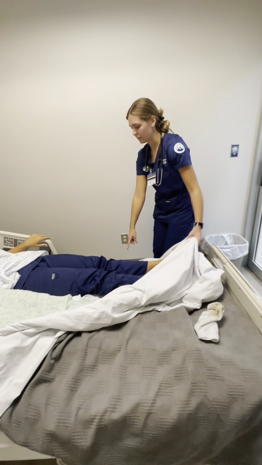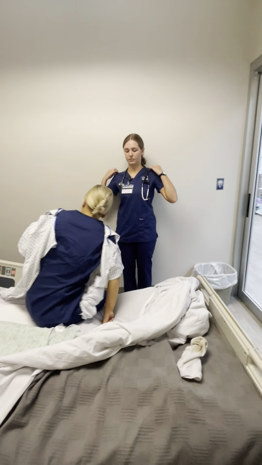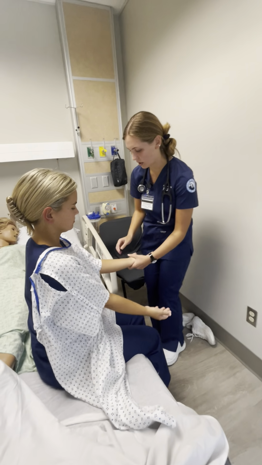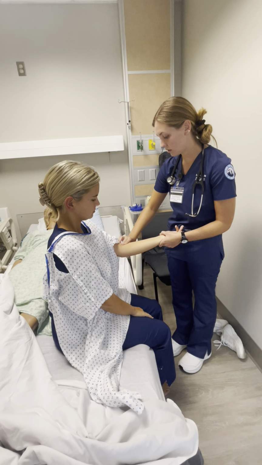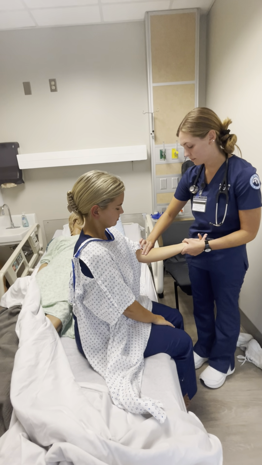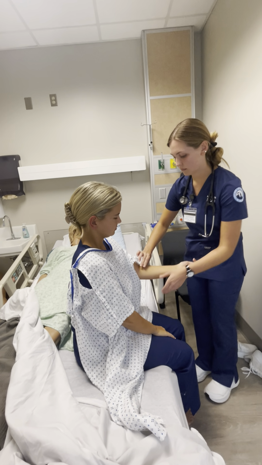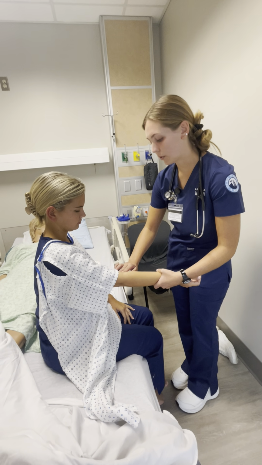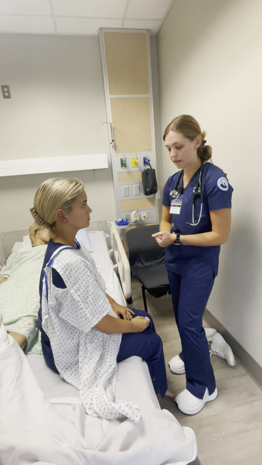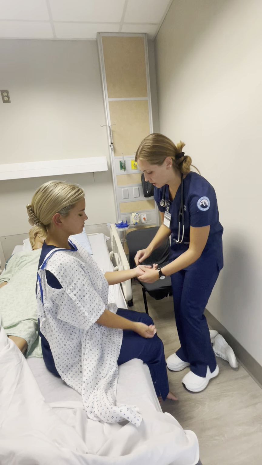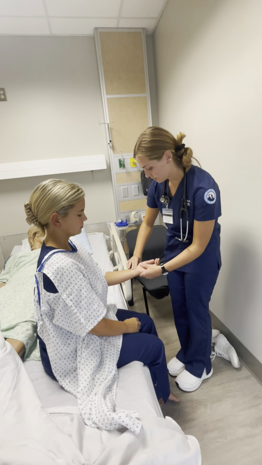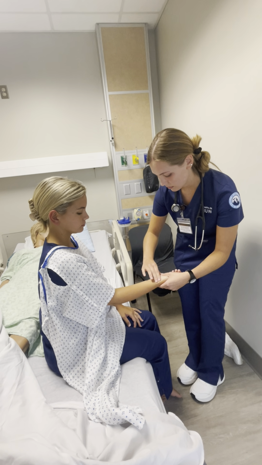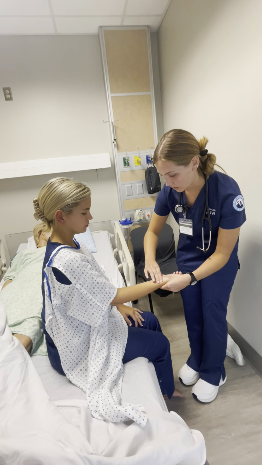Okay, I'm gonna have you come to the edge of the bed. Okay, can you hold out your arms for me like this? I'm gonna check your brachial pulses. Okay, brachial pulse is a 2+ in the left and the right brachial. Check your radial. Radial's a 2+ in the left. And radial is a 2+ in the right.